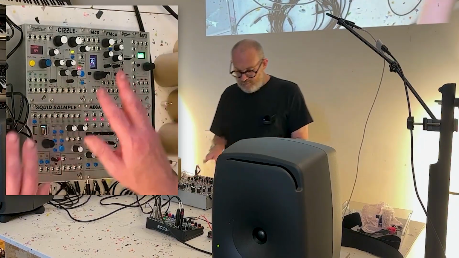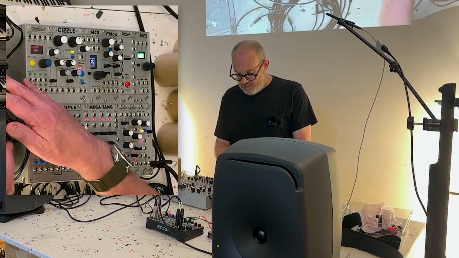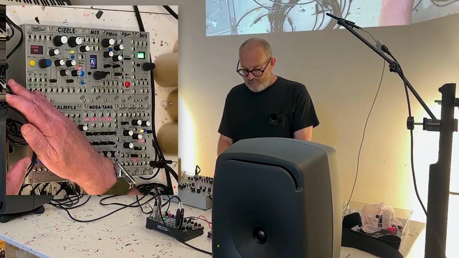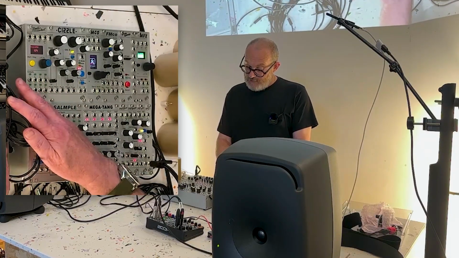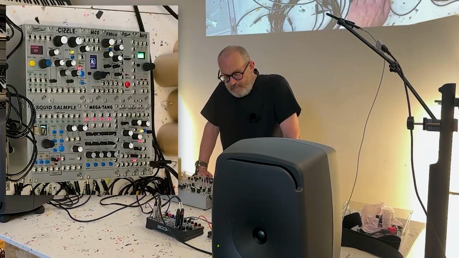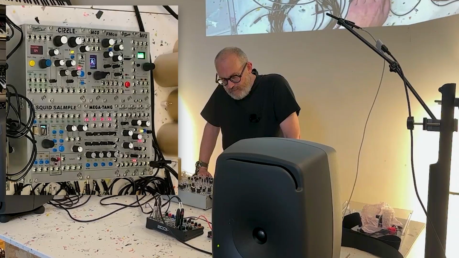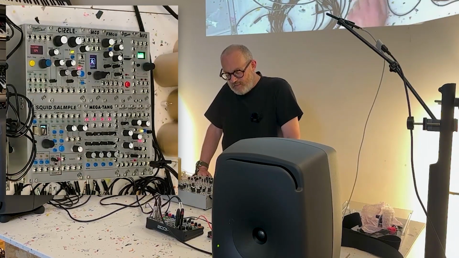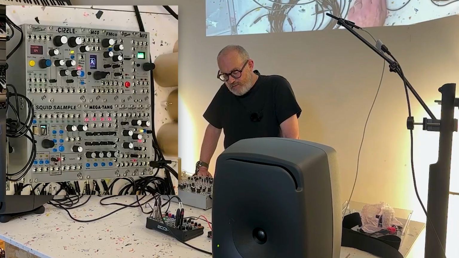So when we originally developed the Sizzle, it did CZ synthesis and FM synthesis, but we reached the conclusion that it was quite convoluted and complicated trying to do both, and we couldn't get the panel to sit in the same way. And also the CZ sound came out a lot better than we expected.